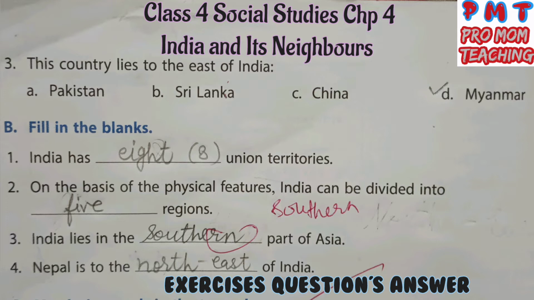India has 8 union territories. Second, on the basis of the physical features, India can be divided into 5 regions. Third, India lies in the southern part of Asia. Fourth, Nepal is to the northeast of India.